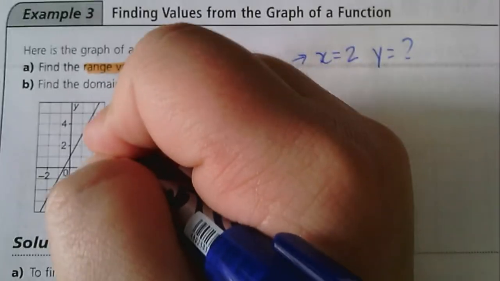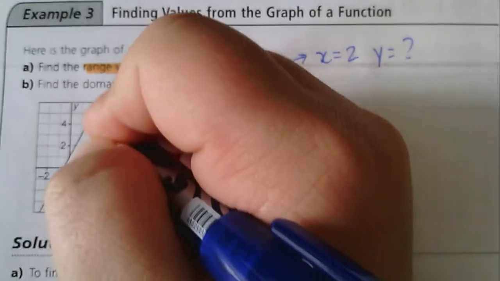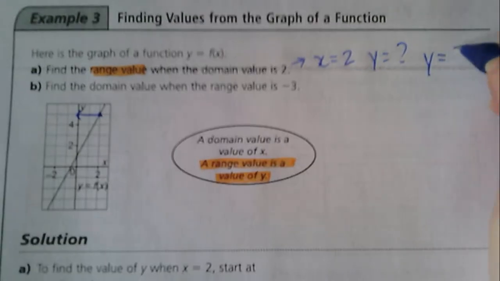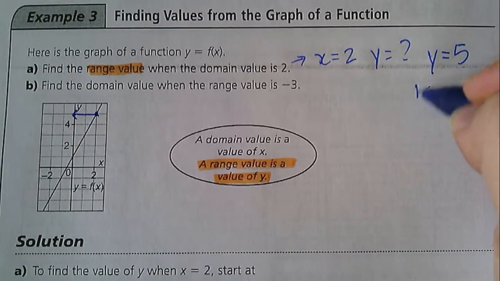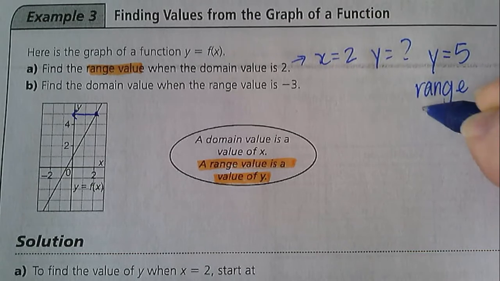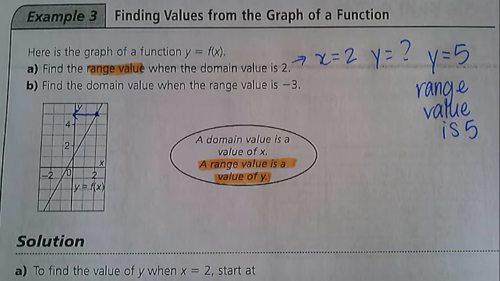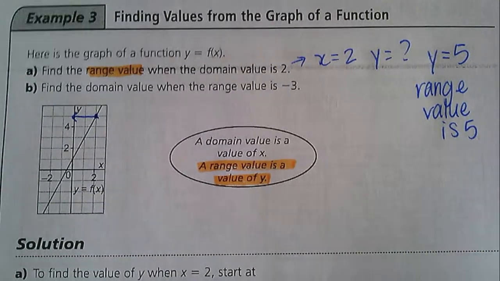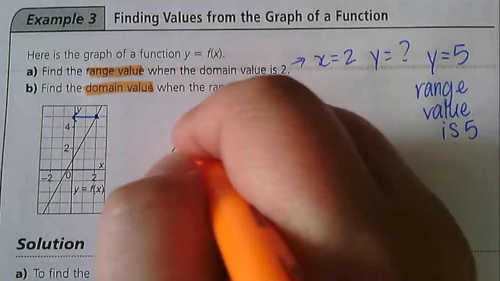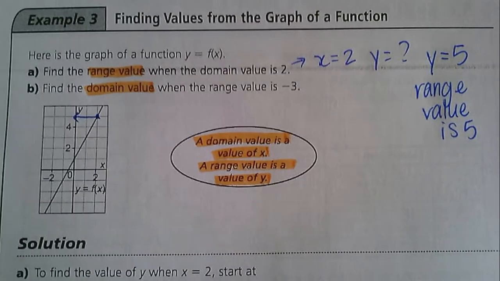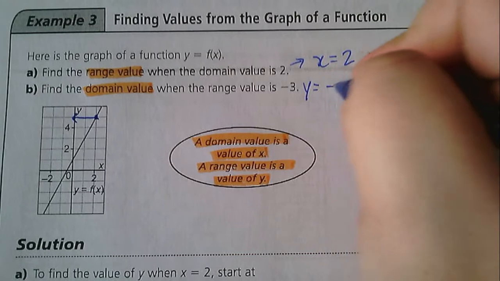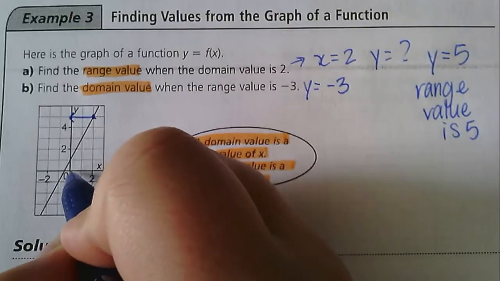When x is equal to 2, y is equal to 5. Okay, so that means that our range value is 5. Okay, let's take a look at the next one. So it's asked us for our domain value when the range value is -3. So our domain value will be our value of x. So when our range is -3, that means when y is equal to -3. So let's take a look here.